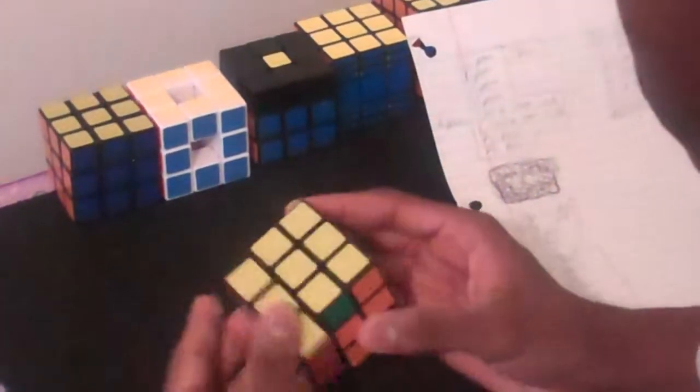In this case, you have the same exact situation, but the sticker in the middle is adjacent. That's how you know it's an R perm, not a T perm. It's an R perm.